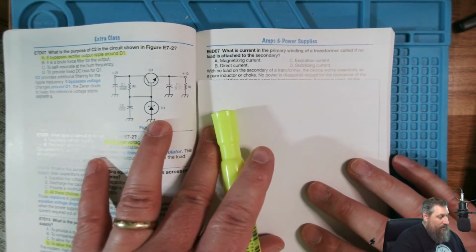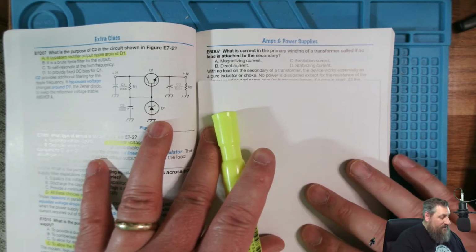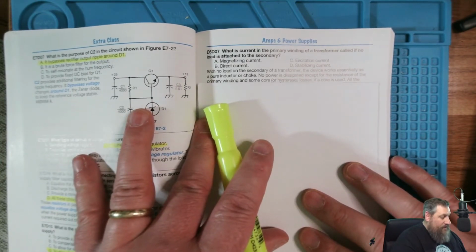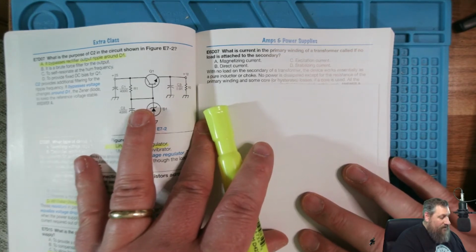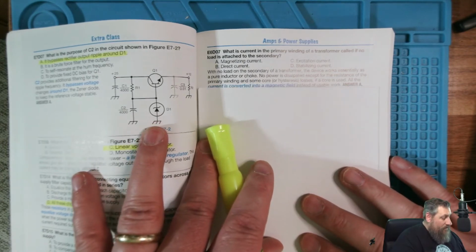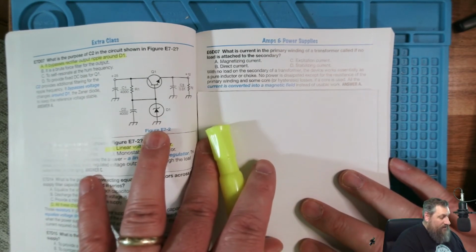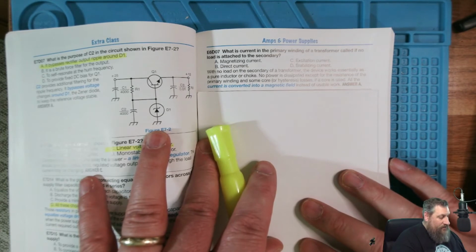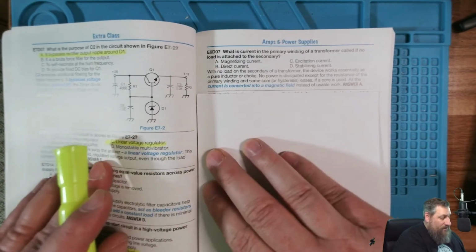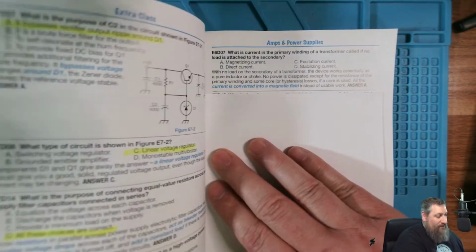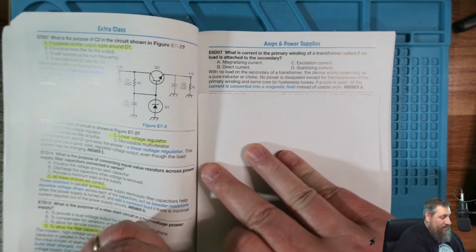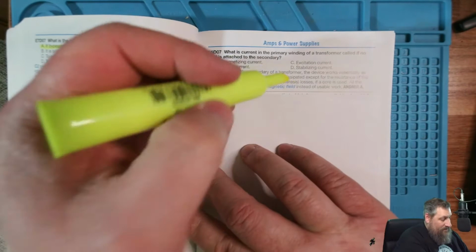With no load on the secondary of a transformer, the device works essentially as a pure inductor or choke. No power is dissipated except for the resistance of the primary winding and some core hysteresis losses, if a core is used. All the current is converted into a magnetic field instead of usable work. So the correct answer is A. So what is the current in the primary winding of a transformer called if no load is attached to the secondary? It is A. Magnetizing current.